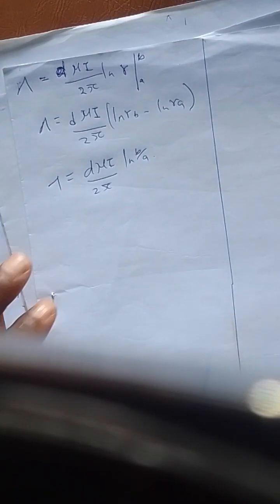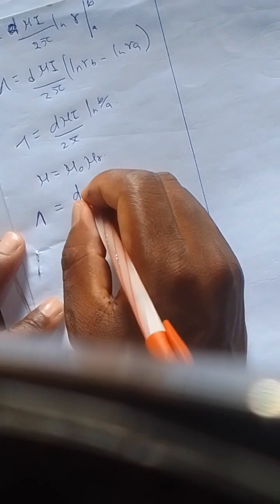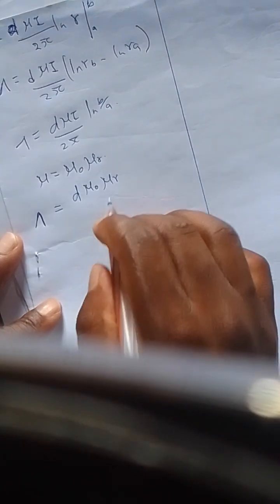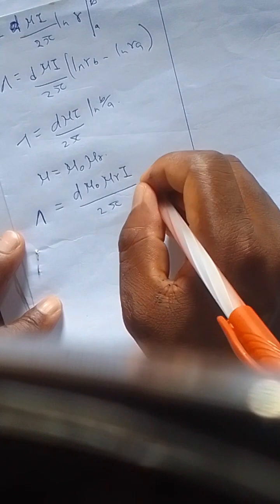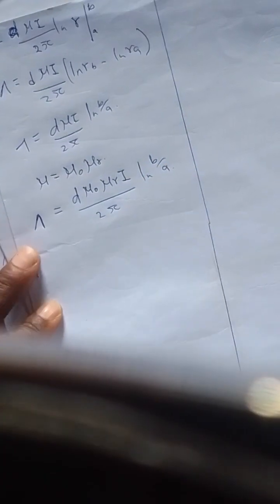Now remember, mu is equal to the permeability of free space times the relative permeability, so our magnetic flux linkage will be equal to d times mu naught times mu r, the relative permeability, times current over 2 pi, times the ln of b over a.